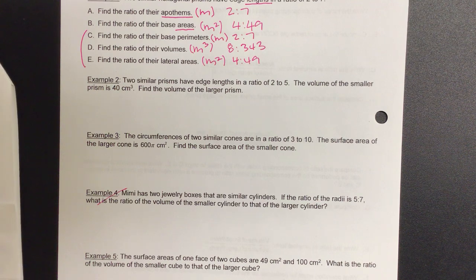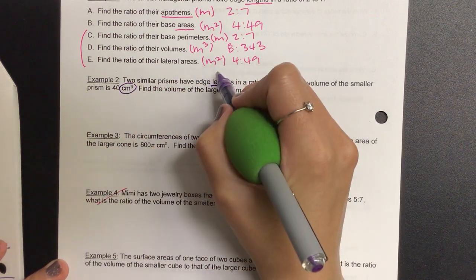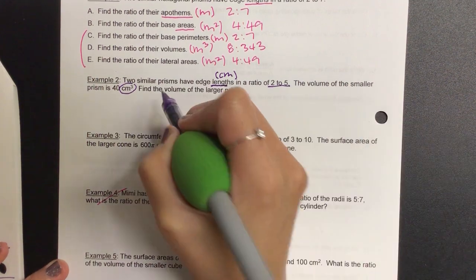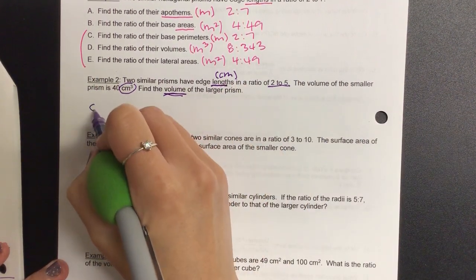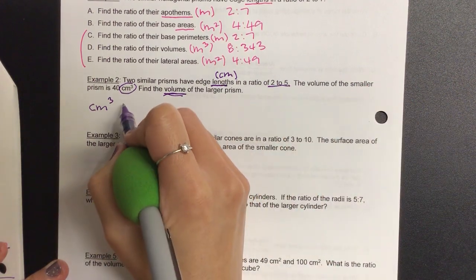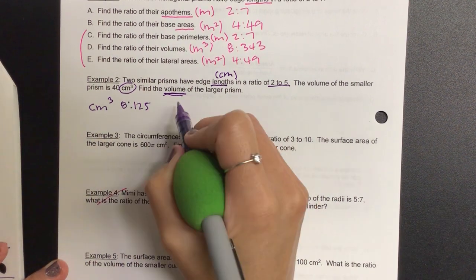Okay, Nolan, let's read example number 2. Two similar prisms have the edge length in the ratio 2 to 5. The volume of the smaller prism is 40 centimeters cubed. Find the volume of the larger prism. So we have edge length, and since we're using centimeters, I'm just going to write centimeters right above the length. It is 2 to 5. Because I want to find the volume, I need centimeters cubed. So if I'm starting at 2 to 5 and I cube them, we get what? 8 to 125. That's the proportion we're going to use.